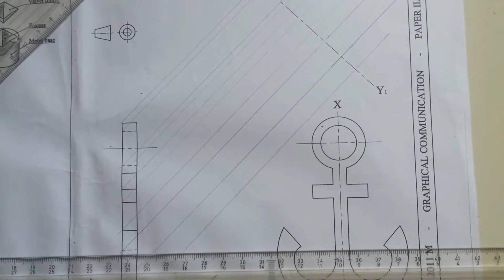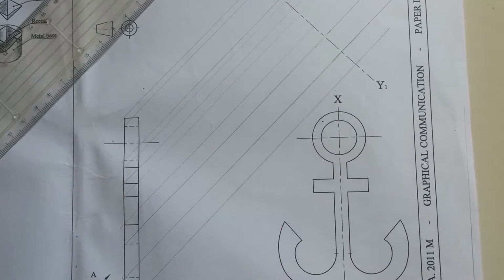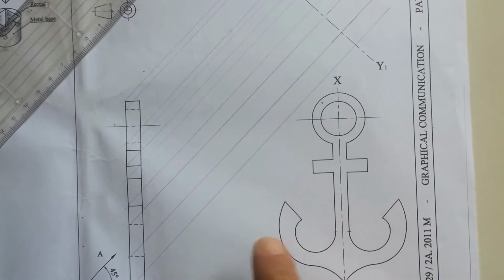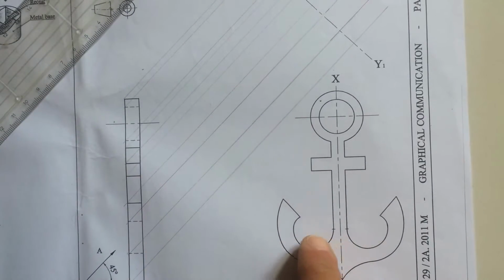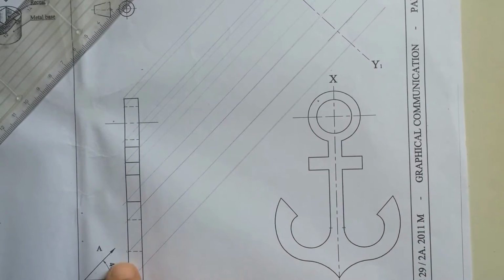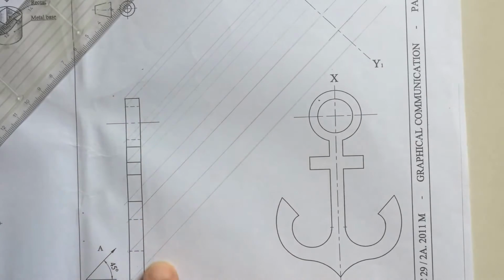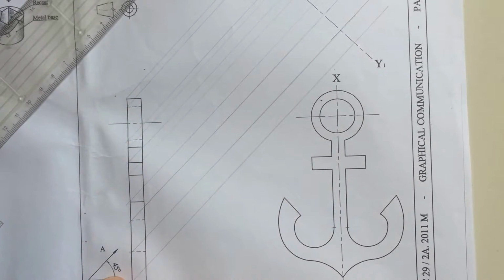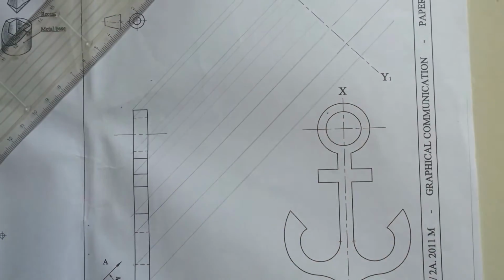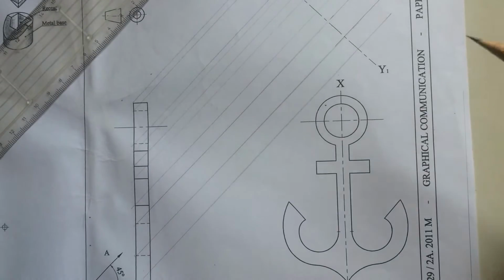In this lesson, I'm going to show you a few worked examples on auxiliary views from past papers. If you look at this view, we've got a front view and a side view of this anchor shape, which is a prism. This is the front face of the anchor shape, this is the back shape, and they're identical. And when you have prisms in this manner, an auxiliary view is much simpler to work out than different auxiliary views.